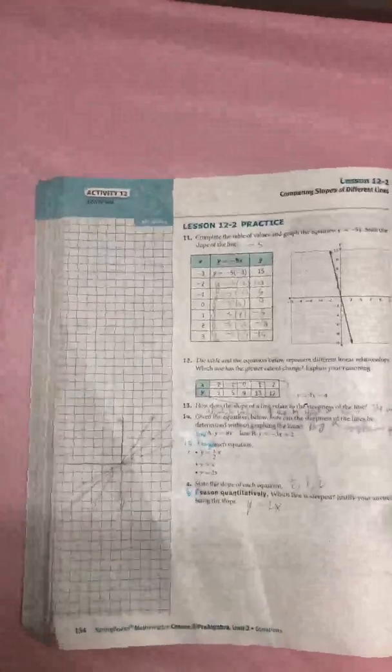So we can know that by the coefficient of x. Without graphing, we can know that line A is going to be steeper because its coefficient is greater in absolute value than the coefficient of the other. So that's how we can determine.